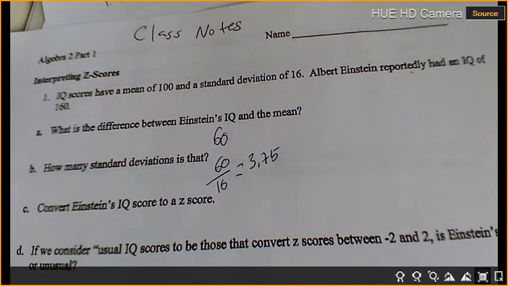Yes. If I was going to give you this problem on a test or quiz, you would have to do part A, part B, part C, part D. It's getting you to get the answer by breaking it down. Do that, like 60 divided by 16, if it asks you how many standard deviations away something is.